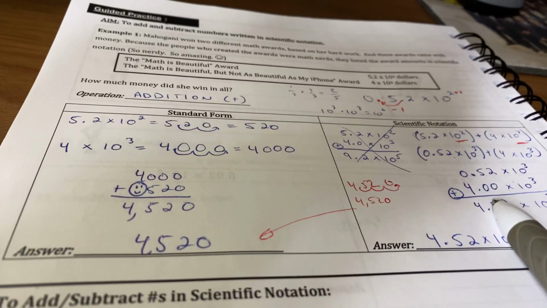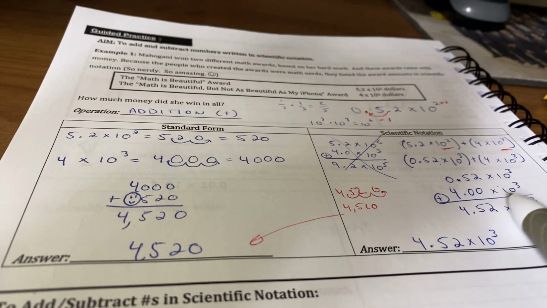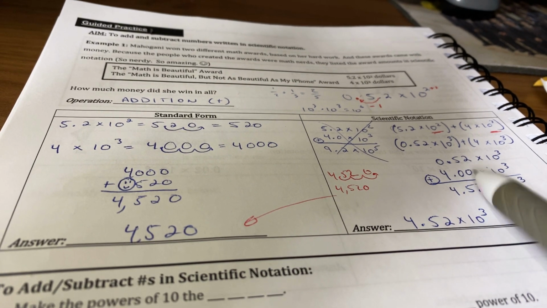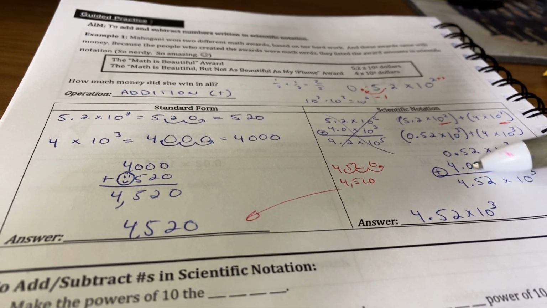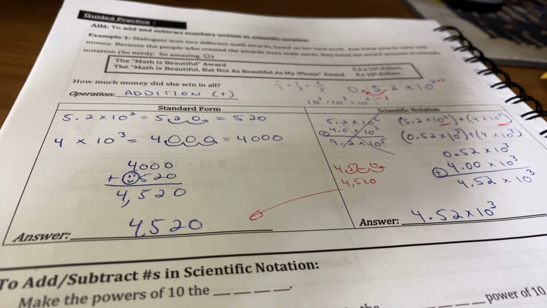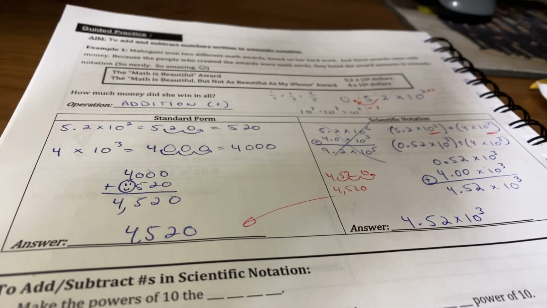The biggest thing we're doing today is making sure we have the same powers of 10 before we add. Now, be careful as well. When we're adding decimals, you have to be very careful. You've got to line up the decimal and do all that. Organization is going to be key today.